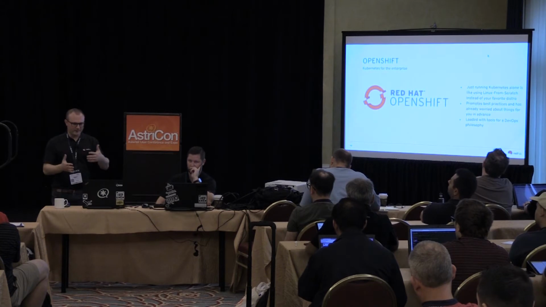And so one thing to take a look at is Red Hat OpenShift. And I don't just say this as a Red Hatter, I say it because it really is pretty cool. It's a distribution of Kubernetes with a set of other tools for you. Just like if you were to install Linux from scratch, you'd have to pick what tools you would want included in your distribution.